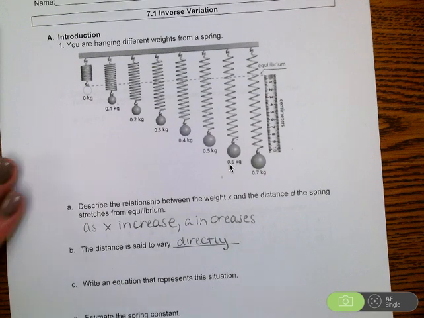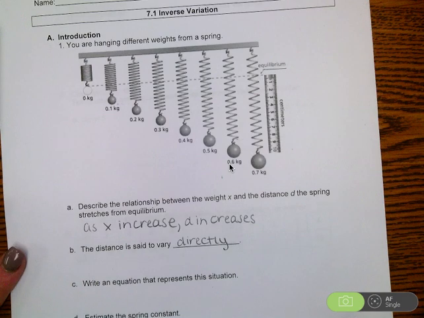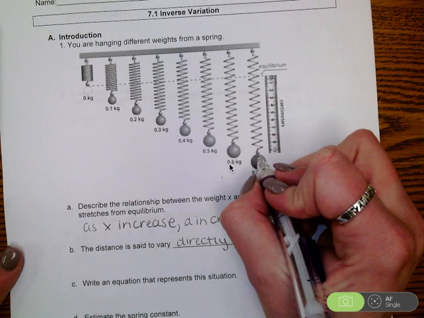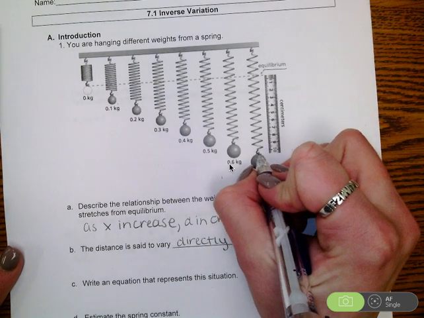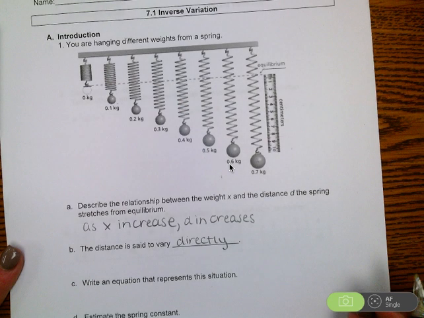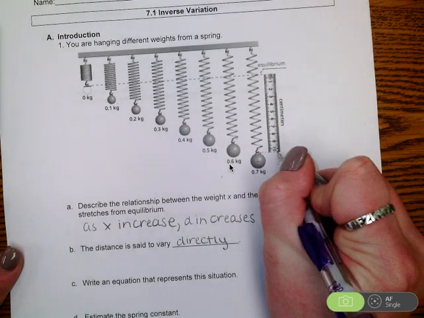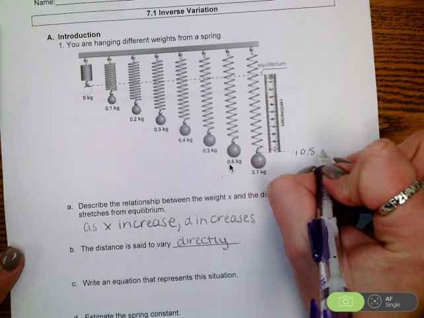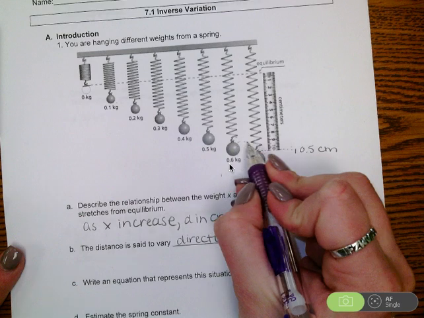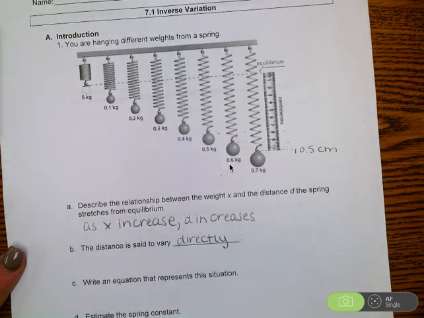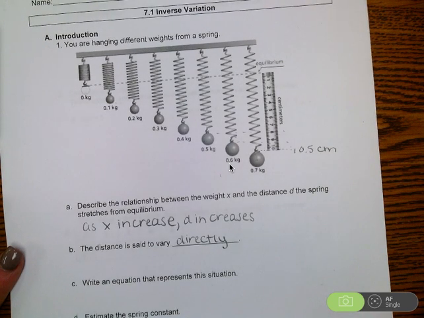And we want to write an equation now to represent this situation. So let's look at, you could really choose any of these values. I'm going to choose the biggest one down here. It looks like it's measuring from the bottom right here of the spring. I know that because I'm looking at this part up here. So if we measure there, we're right here. That looks to be about 10.5 centimeters. Now you could have done the same thing here. That's about 9.5. That's about 8. You could have done that as well. I just chose that one because it's closest to the ruler and easiest to see.